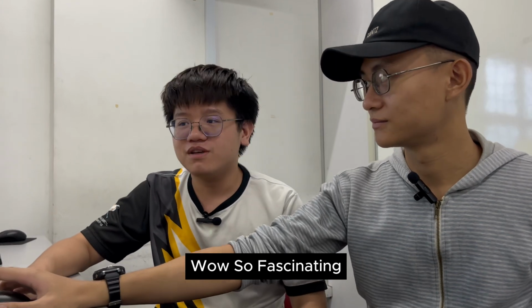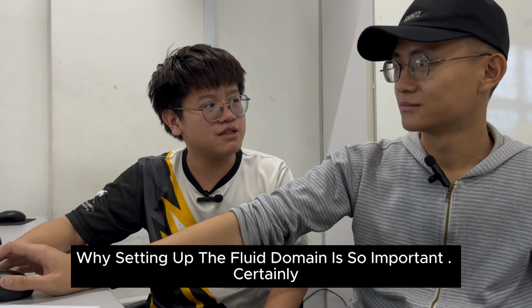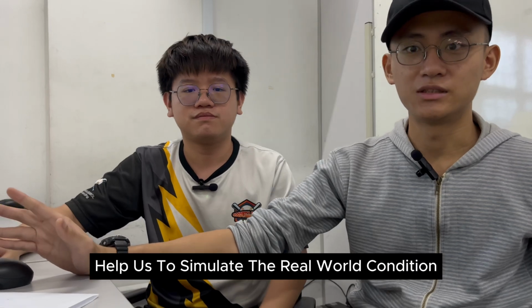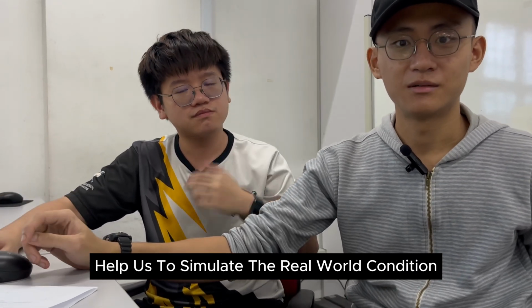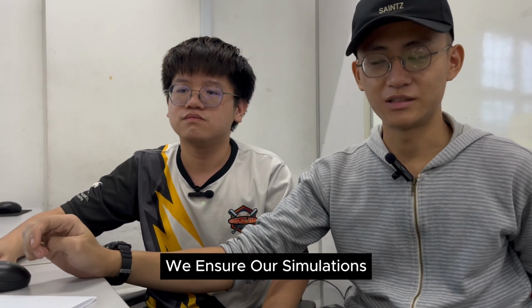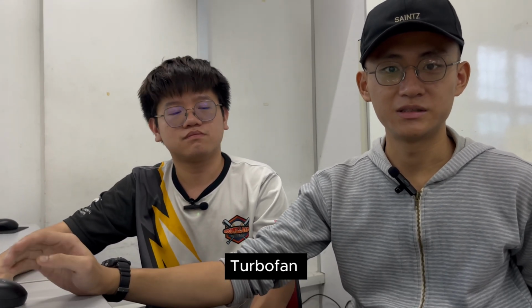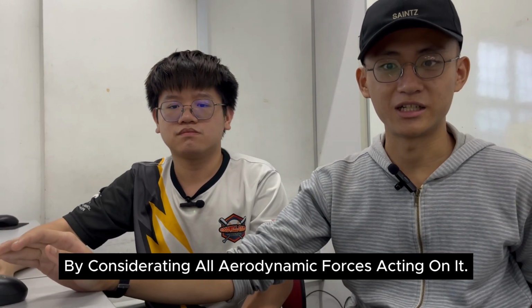Wow, so fascinating already. So can you explain to me why setting up the fluid domain is so important? Certainly. The fluid domain helps us to simulate the real-world condition. By accurately defining this domain, we ensure our simulation reflects how the blade would perform in the actual turbofan by considering all aerodynamic forces acting on it.